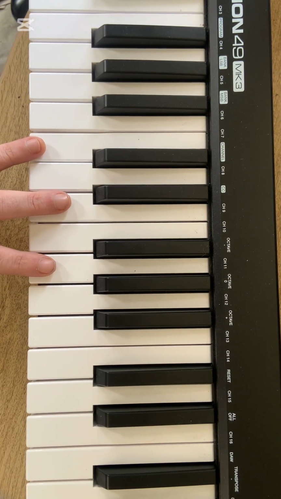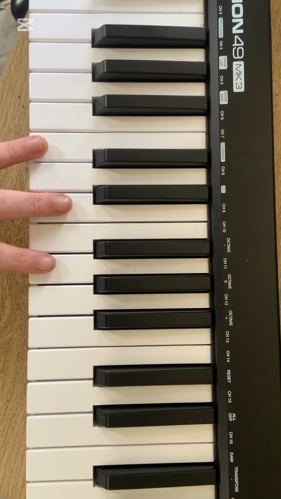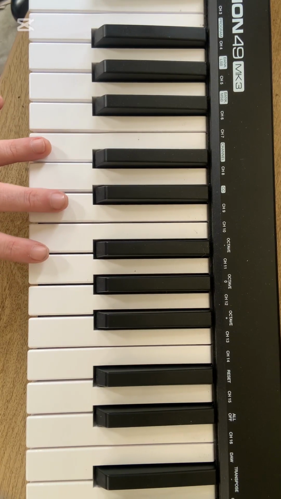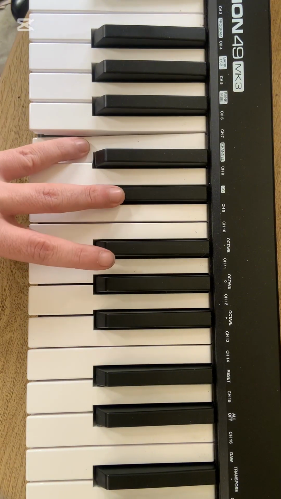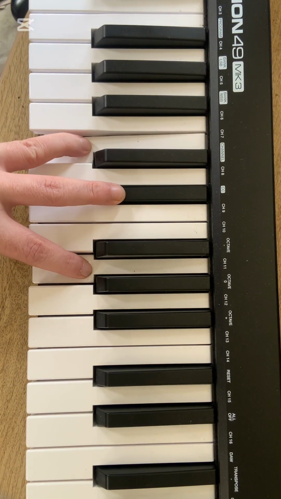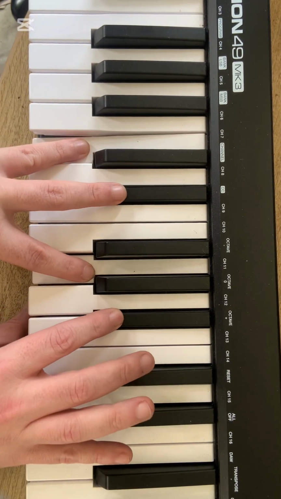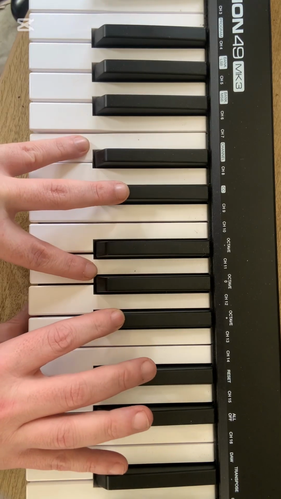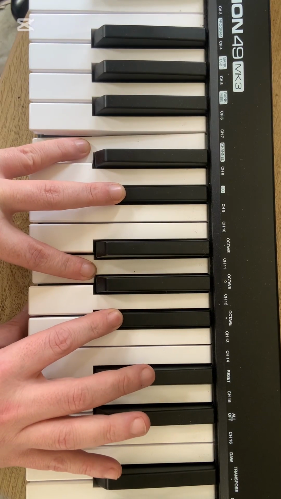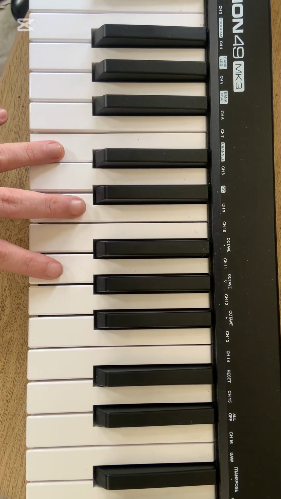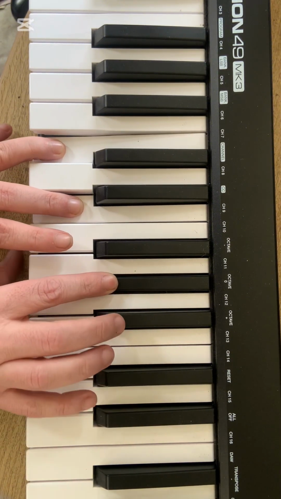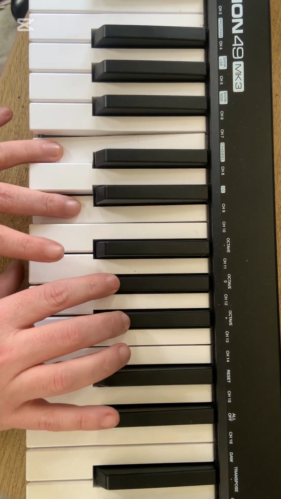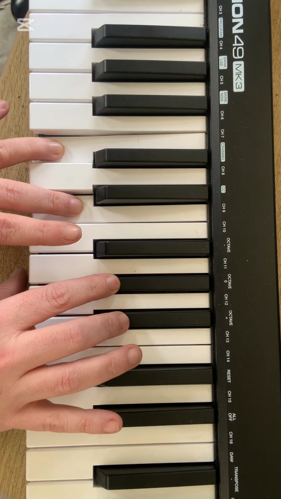Minor 7, you flatten the third and flatten the 7th. So 1, 3, 5, and then flatten the third, 5 down, and flatten the 7th. So that's your minor 7 there. Augmented 7, you sharpen the 5th for the augmented, and then flatten the 7th for the augmented 7. Interesting stuff.